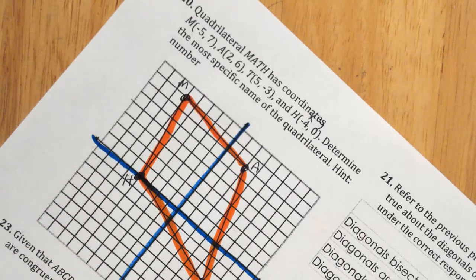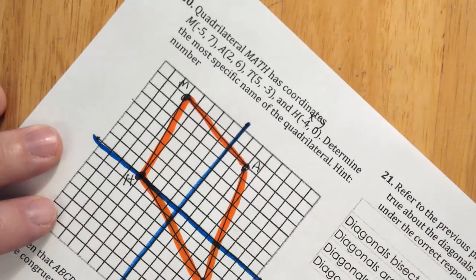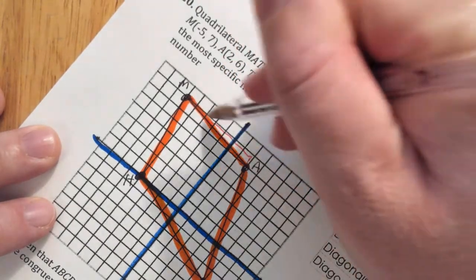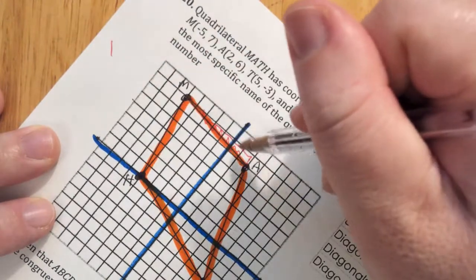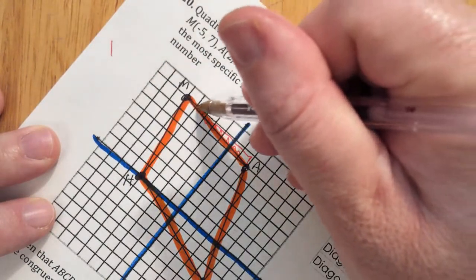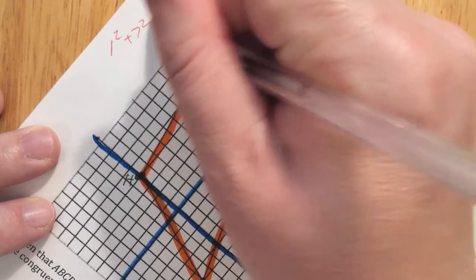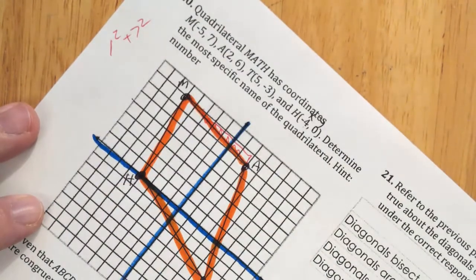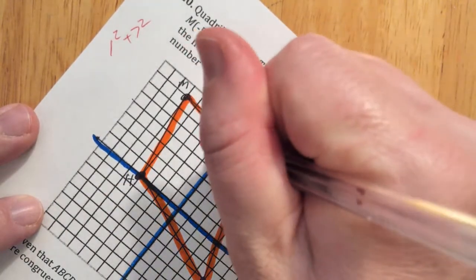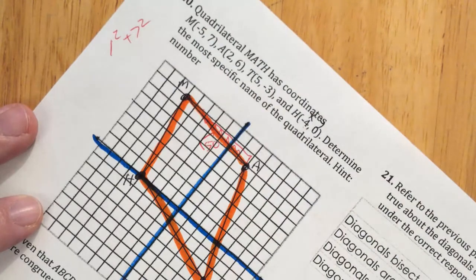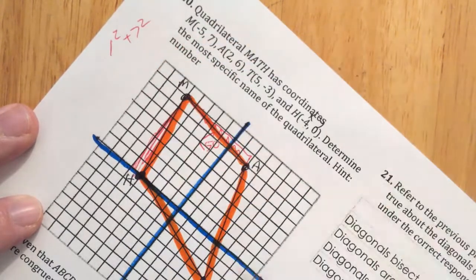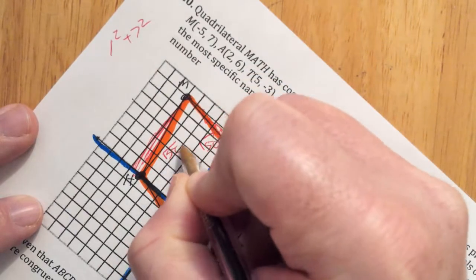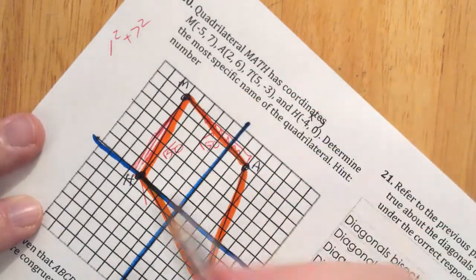Let's double check that. Okay, so if we measured this, that is a 1 by 1, 2, 3, 4, 5, 6, 7. So 1 squared plus 7 squared, and we got the square root of 50. So right there is square root of 50. Right here, we got a 1 by 7. That's the square root of 50. Down here, okay.